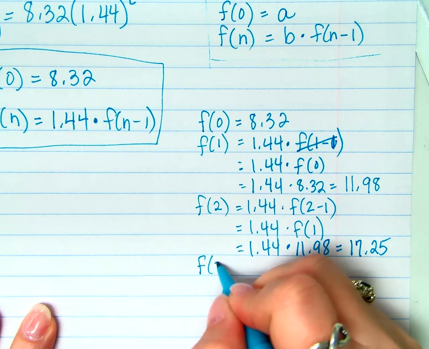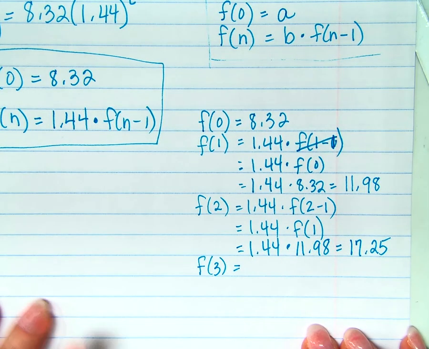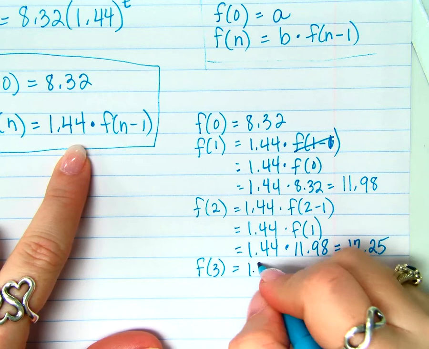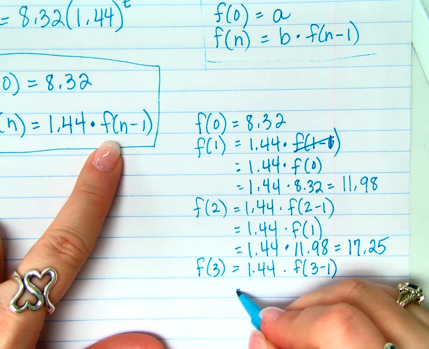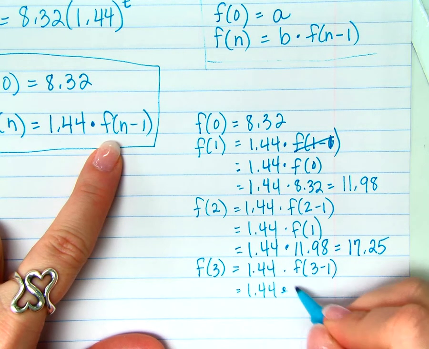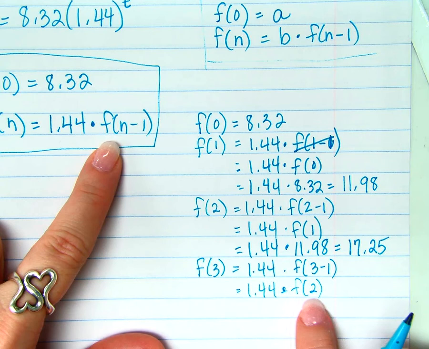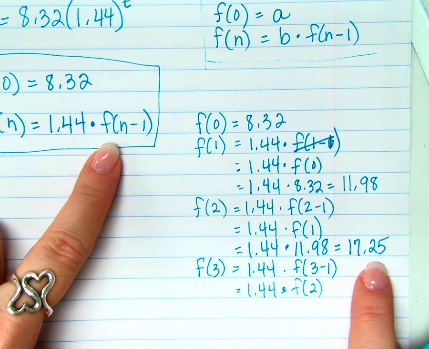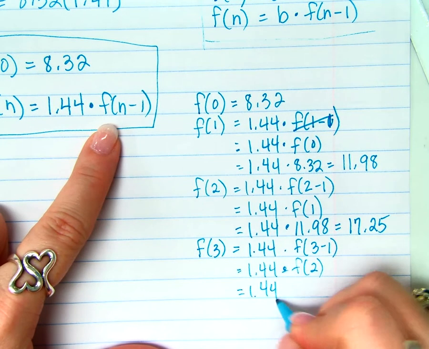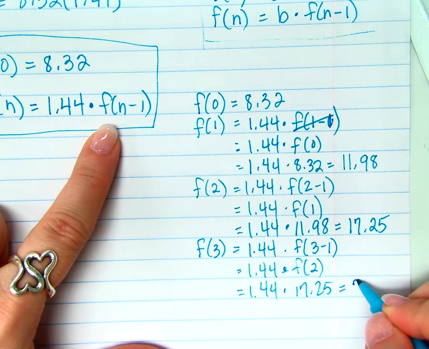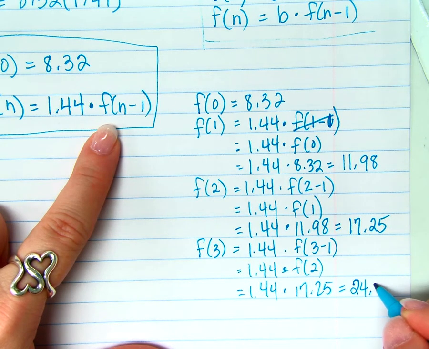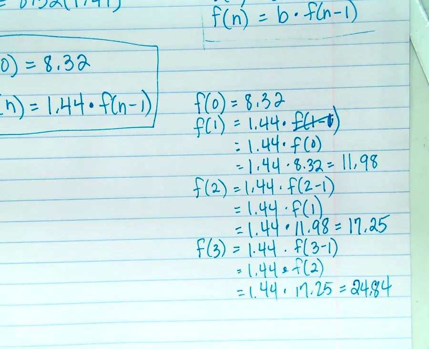One more. f of 3. Well, I use this function again, right? 1.44 times f of 3 minus 1. Anybody know what 3 minus 1 is? Oh, 2. Excellent. Wait, do we know f of 2? Yeah, we just found it, right? So what's 1.44 times 17.25? Say it one more time. 24 point. Thank you. So it helps us find values in a function, right? If we know the previous value.